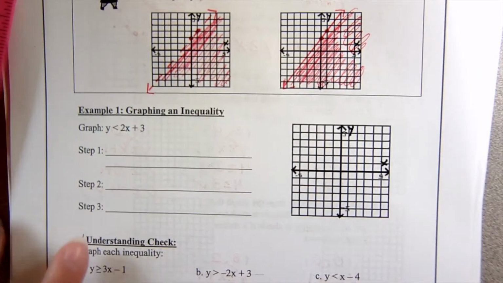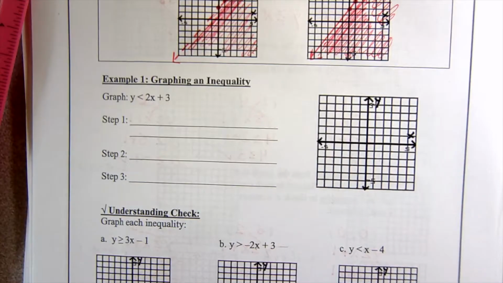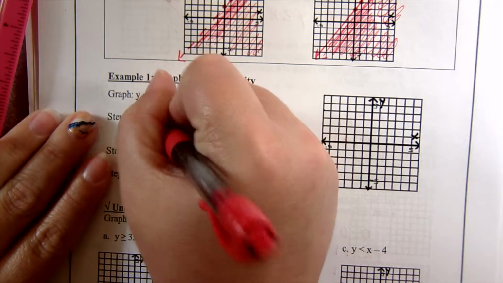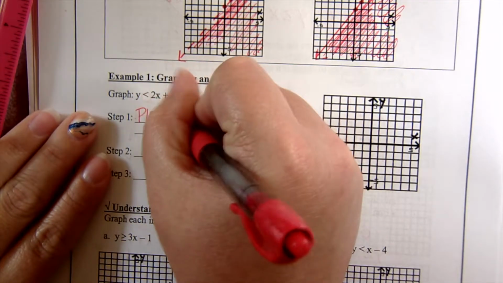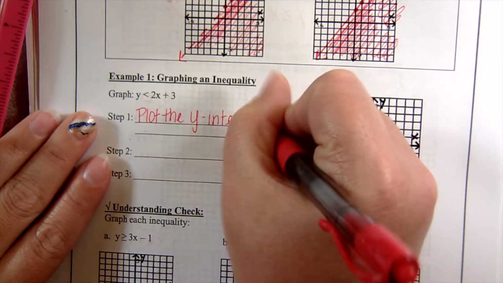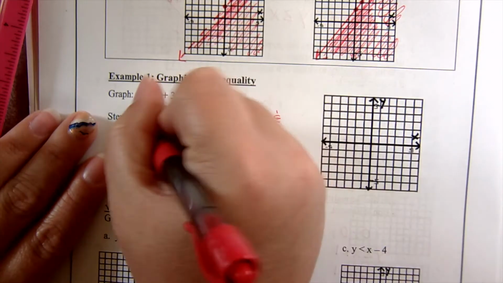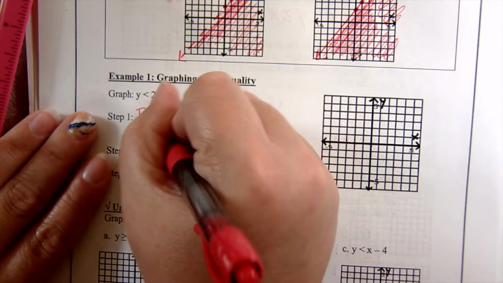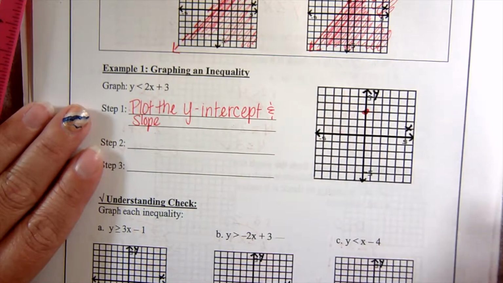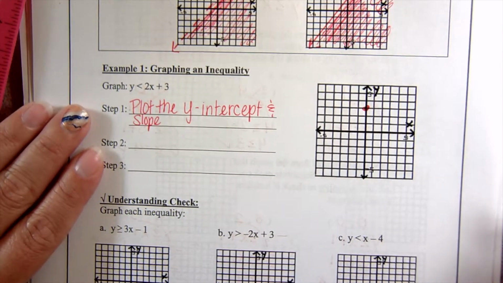All right, so now we're going to put this all together. Step 1, you are going to plot the y-intercept and slope, just like normal. So what is the y-intercept here? 3. So our first point is positive 3. And then what is our slope?